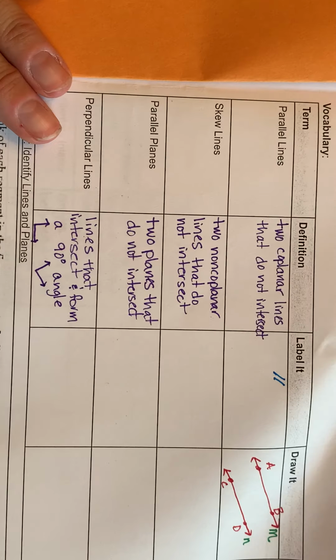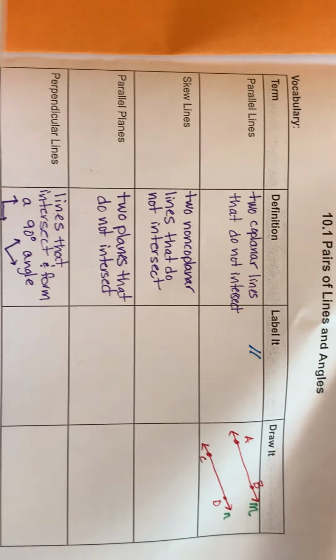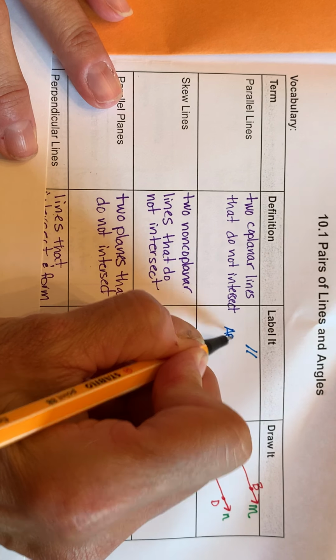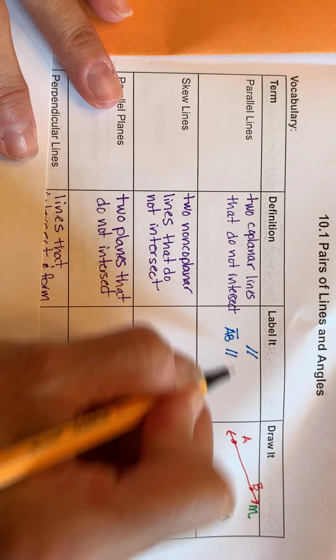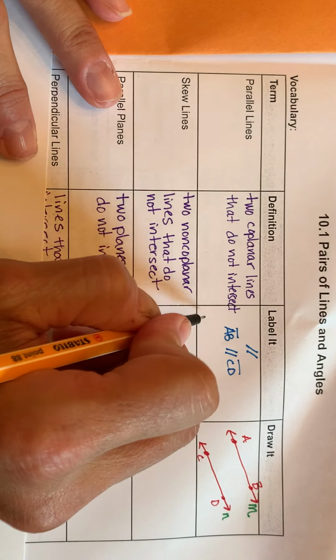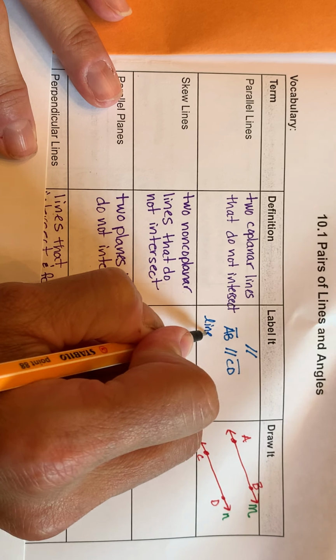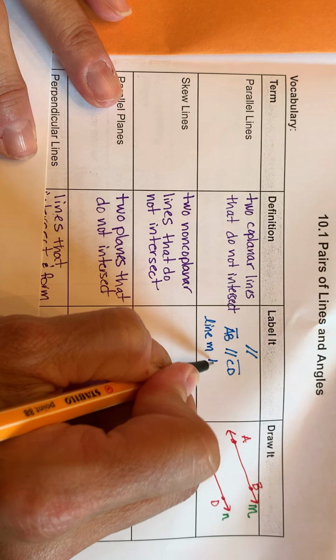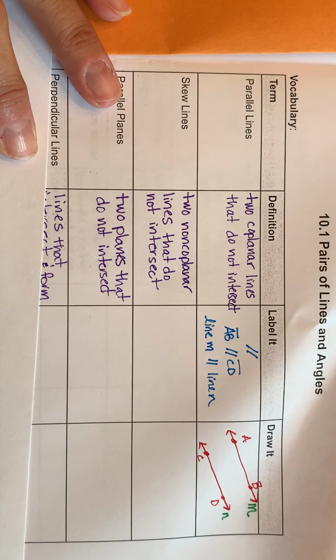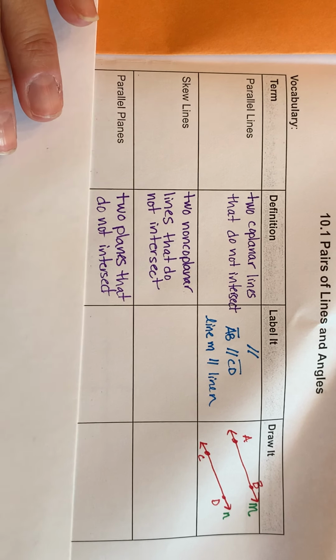So that's what that symbol means. In this particular picture, I could say AB is parallel to CD. Or, and they usually write out the word, line M is parallel to line N. So parallel lines do not intersect.